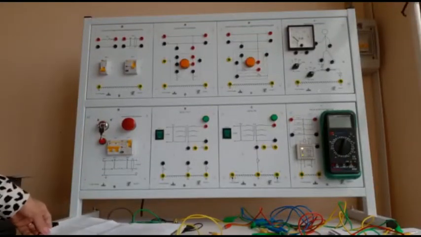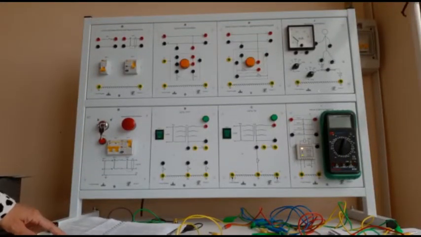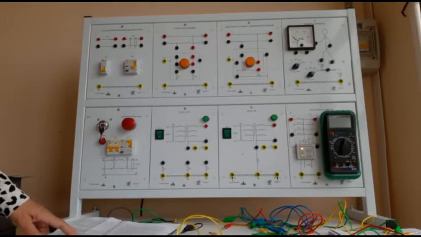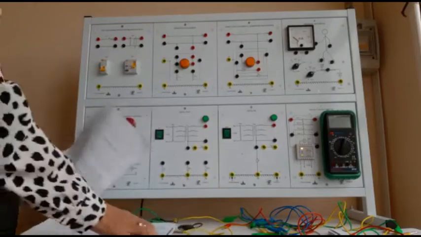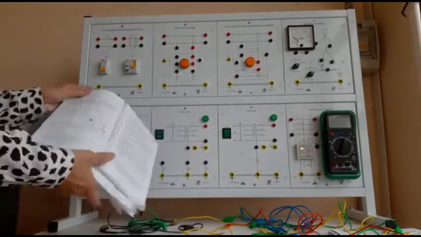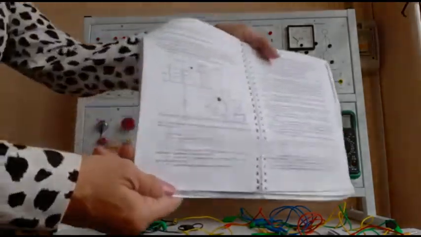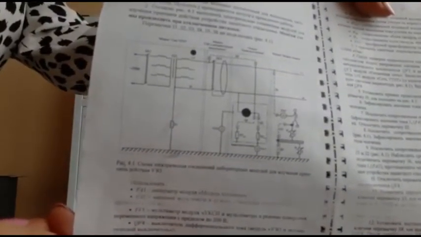Lab number 3, study of the principle of operation of residual current device. The graph is presented on slide number 8. Please check it now before we start our lab work. Let's connect the circuit.